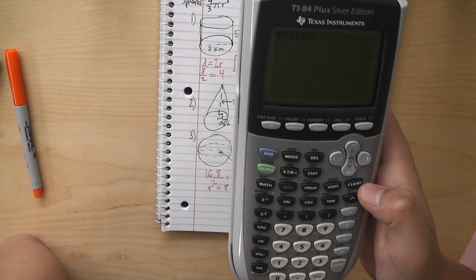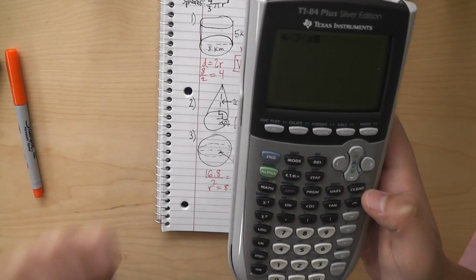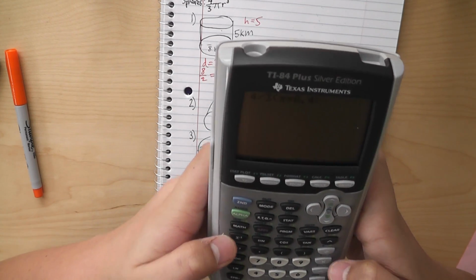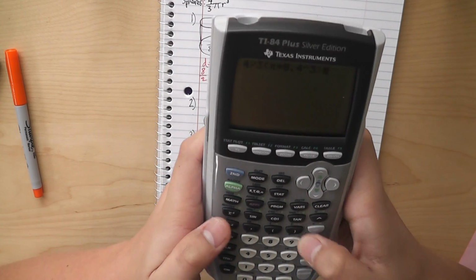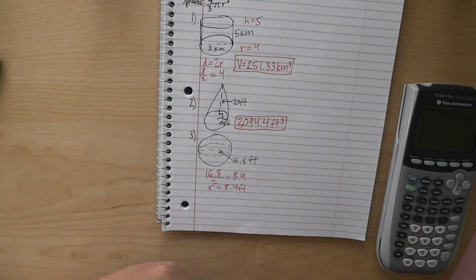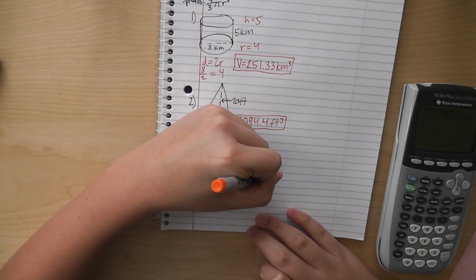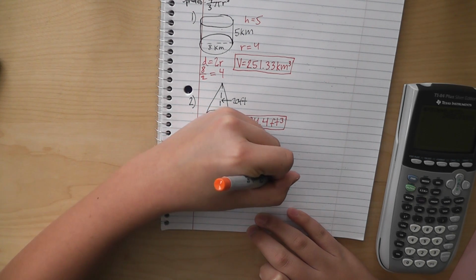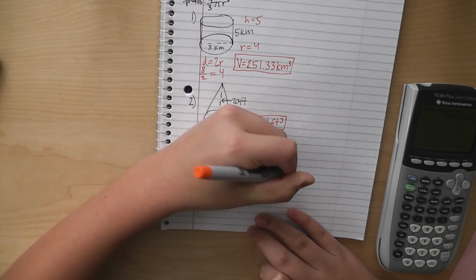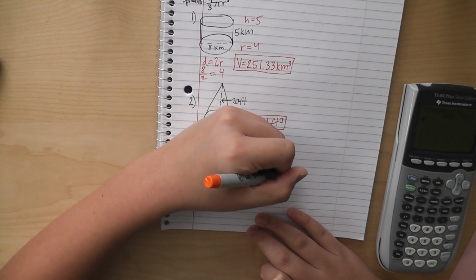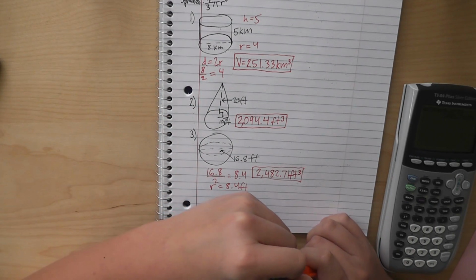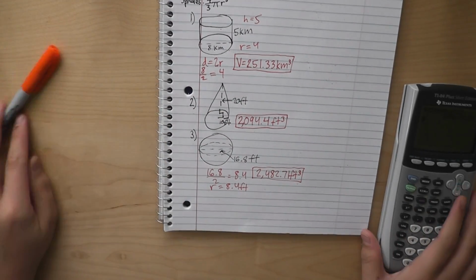And then we're going to multiply it by the radius cubed, 8.4 cubed. And if I round it to the hundredths place, that gives us 2,482.71 feet cubed. Again, your answer will be different if you use 3.14.